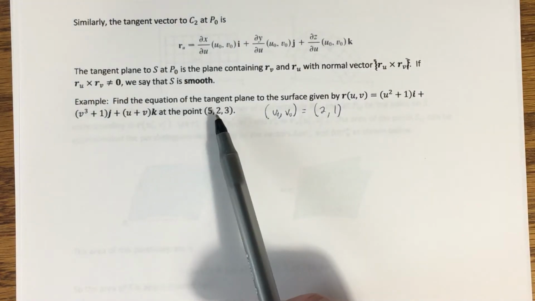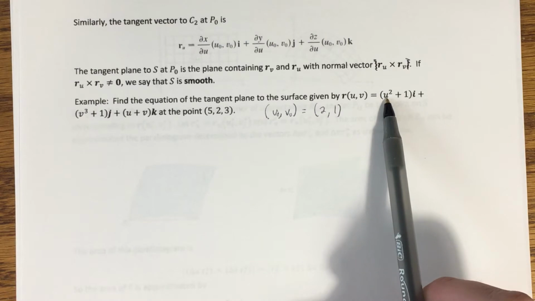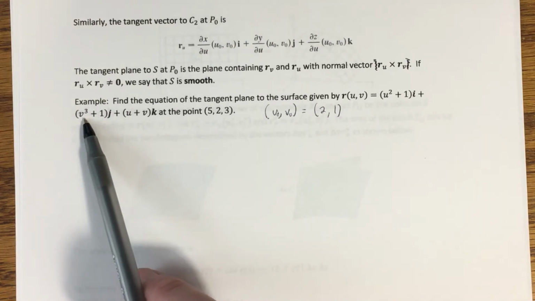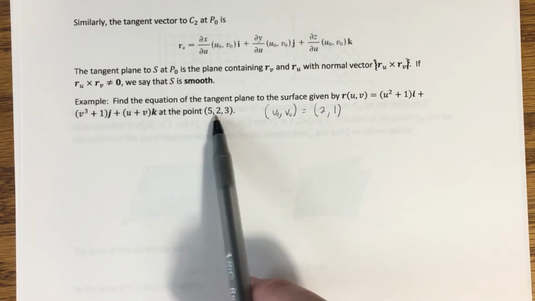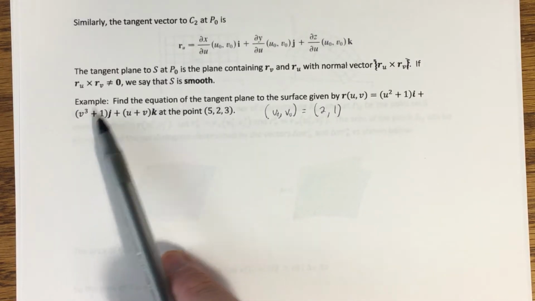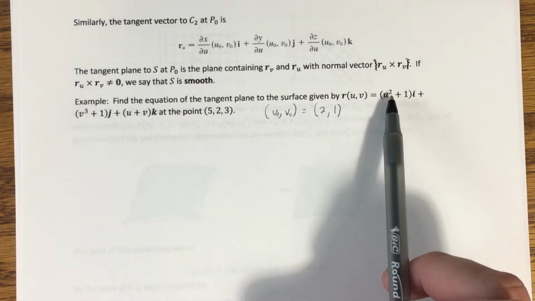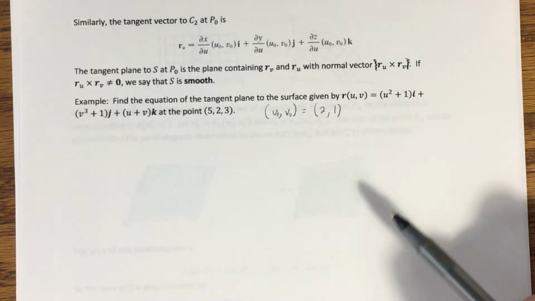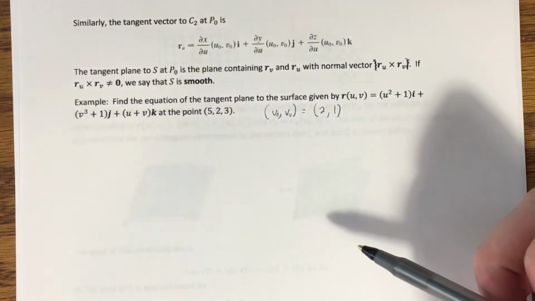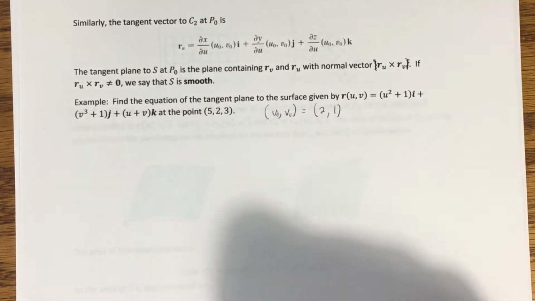I can verify this by setting 5 equal to u squared plus 1, solving for u. I would see that u is equal to plus or minus 2. Same thing here. If I set v cubed plus 1 equal to 2 and solve for v, I would see that v is equal to 1. The sum of u and v has to equal 3, so that narrows this down to a positive 2 for u: 2 and 1. You can write that down as a system of equations if you want. A lot of the time, it's just easier to find this by inspection like we just did.